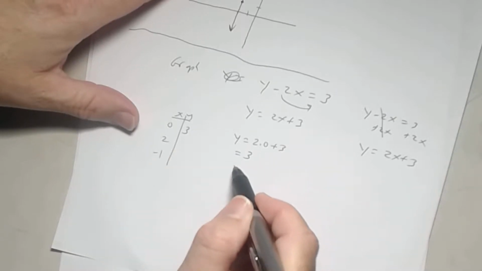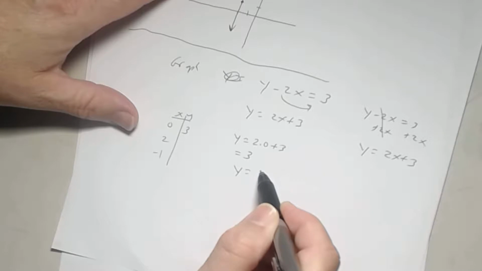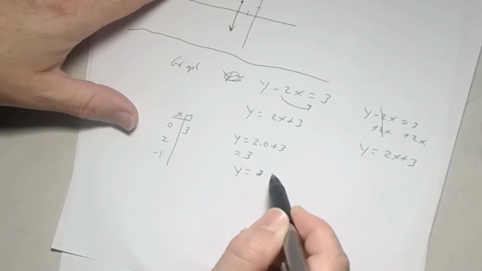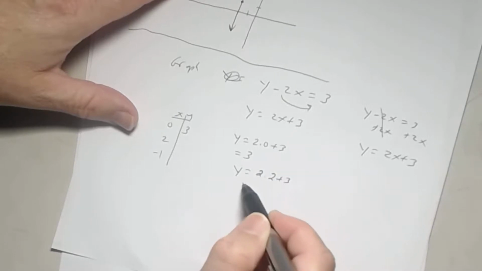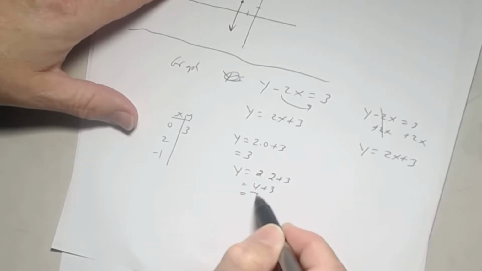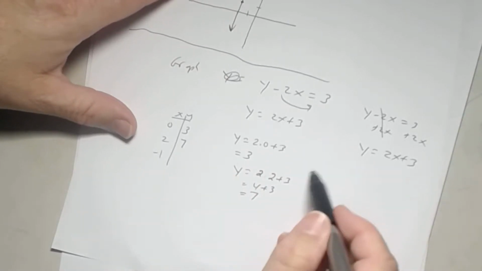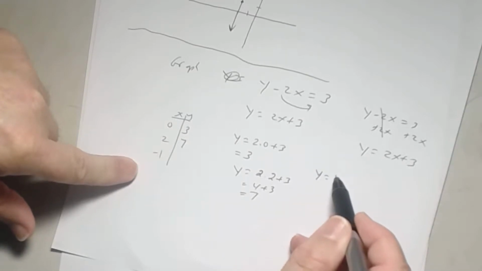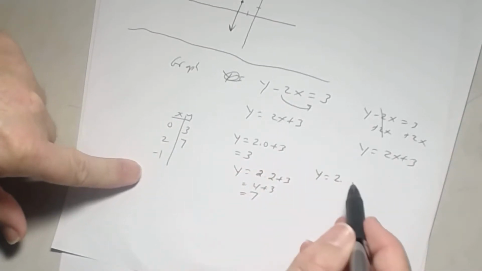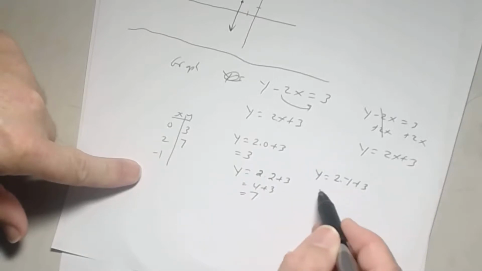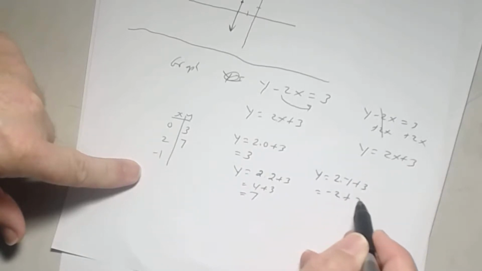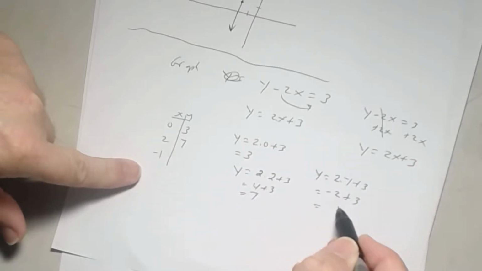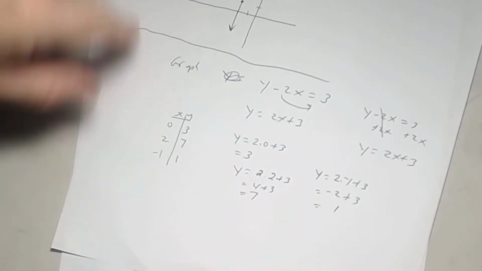If x is 2, I get y equals 2 times 2 plus 3, right? So that's 4 plus 3, which is 7. If x is -1, I get y equals 2 times -1 plus 3. So that's -2 plus 3, which is negative or positive? Positive 1.